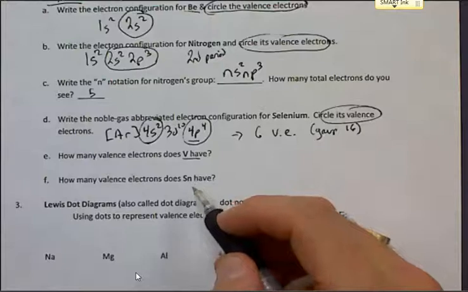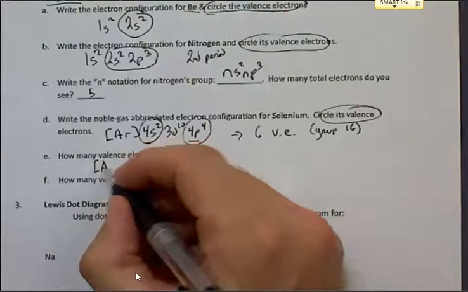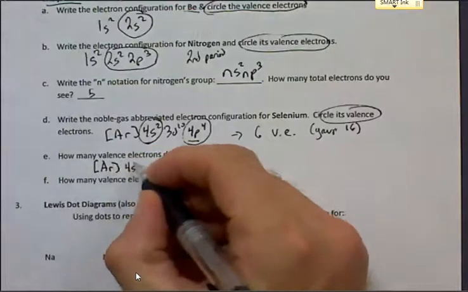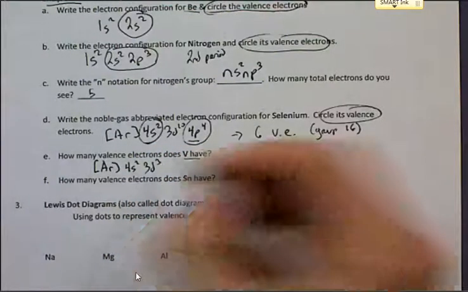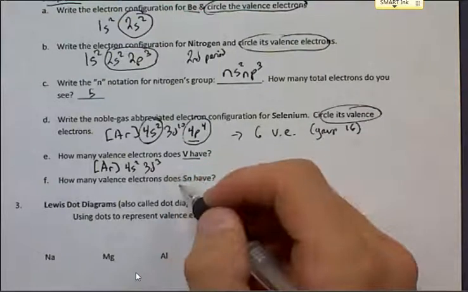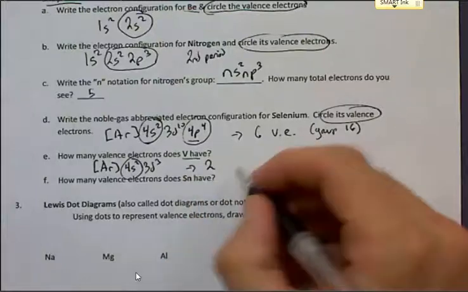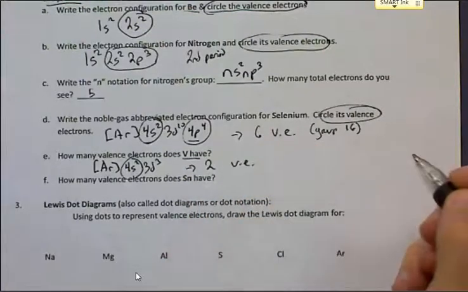Well, we haven't talked about the noble gas or the transition metals yet. So let's actually write this out. Vanadium looks like this: argon, 4s2, 3d3. Well, we know that the d electrons don't count towards valence electrons. We just look at the 4s. It's got 2 valence electrons.